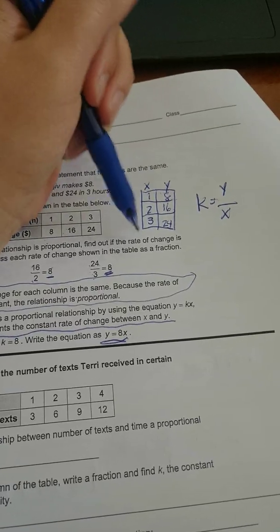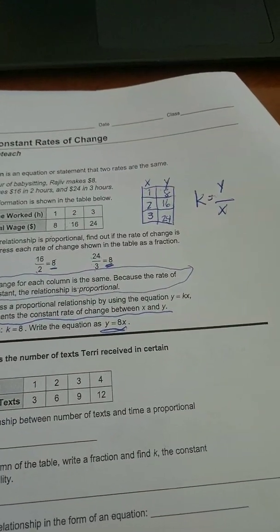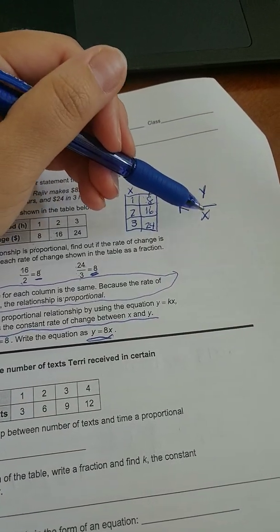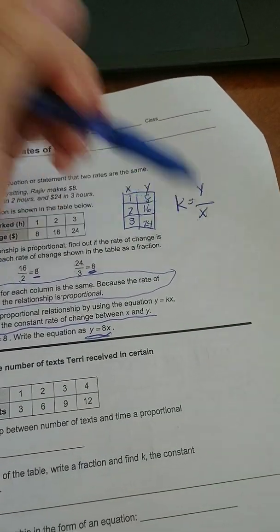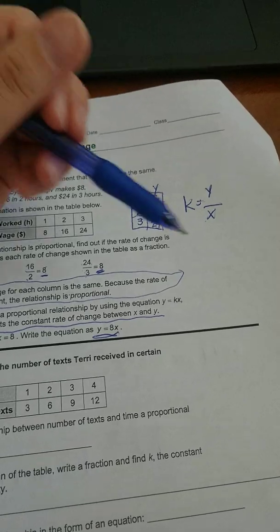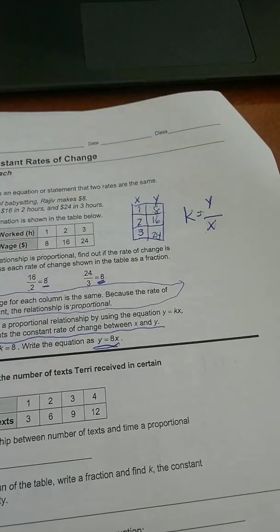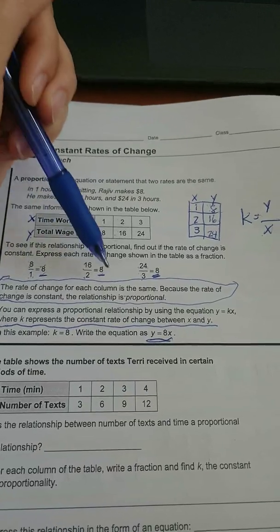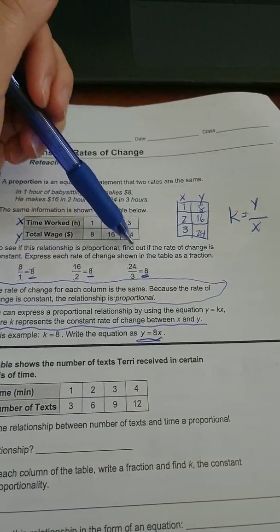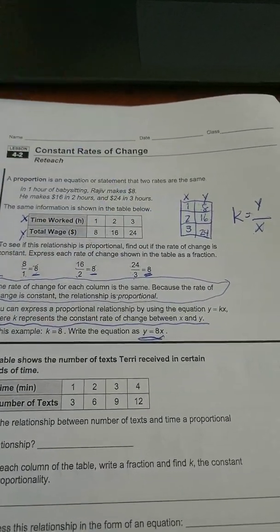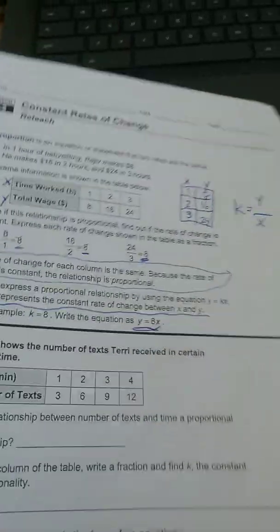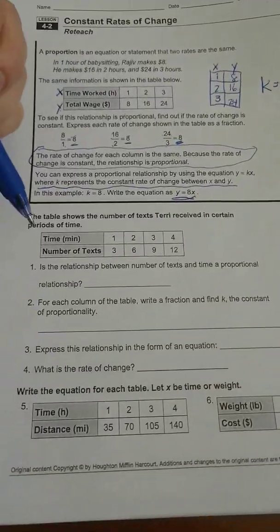If we were to do it in a vertical table, it'd still be the same thing. We have our y value of 8, you plug in 8 right there, divided by our x value of 1. So we would have 8 divided by 1, and that will give us our constant rate of change. As you can see here, they did it 3 times for all 3 problems, and each of them equals 8. So that example is a proportional relationship because they have a constant rate of change of 8.